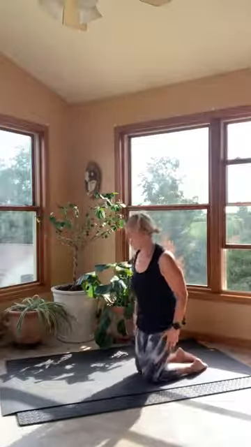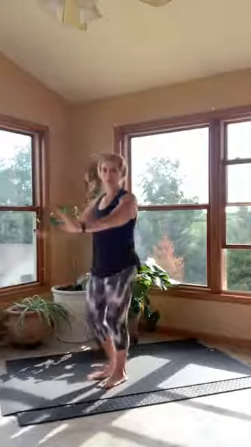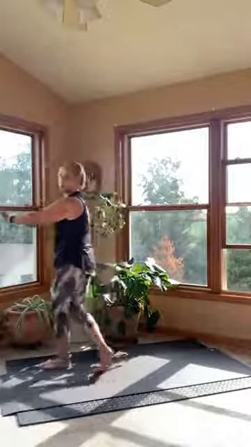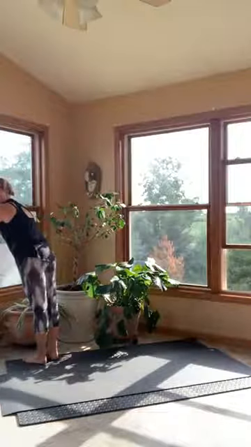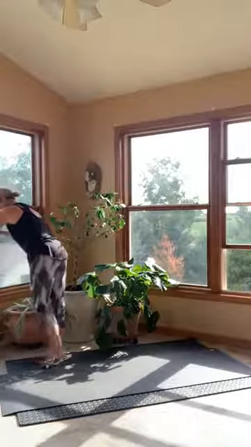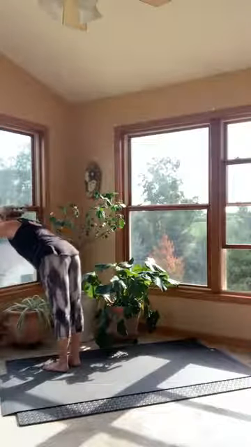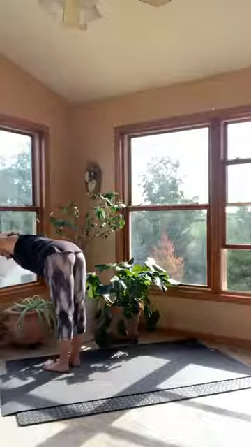For downward facing dog, since we do not have a chair, I would pretend this is the wall that I have right here. And instead of doing the regular downward facing dog, I would come to the window or the wall, and I would tell them to inhale and walk their feet back a few feet, and exhale, bow their head in between their hands for the stretch.